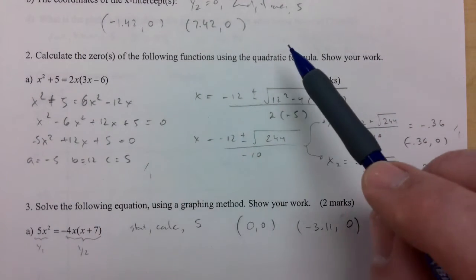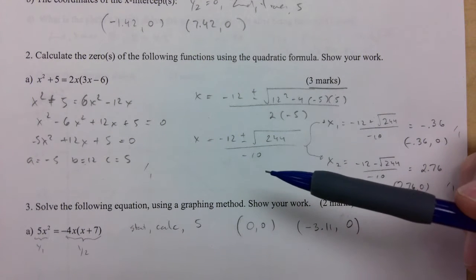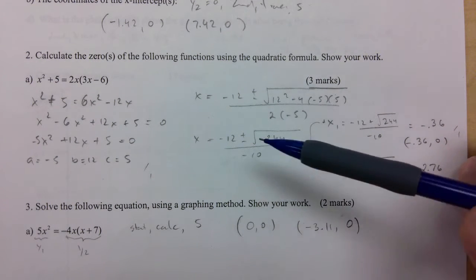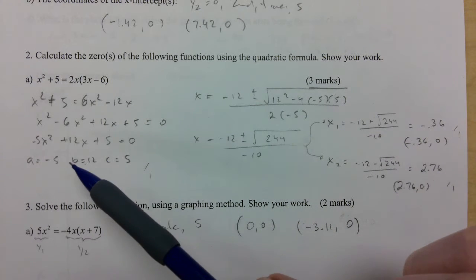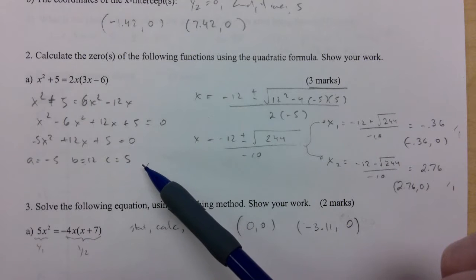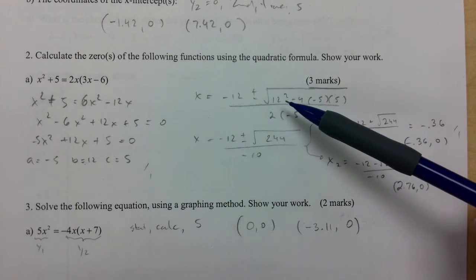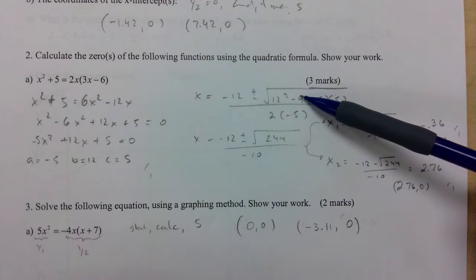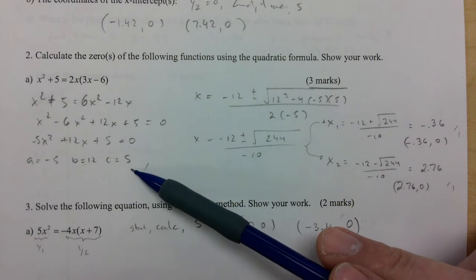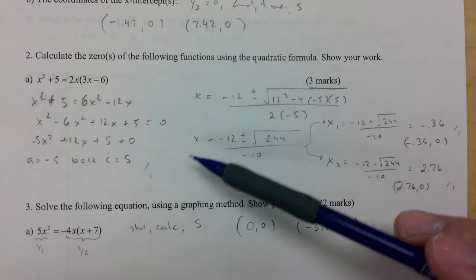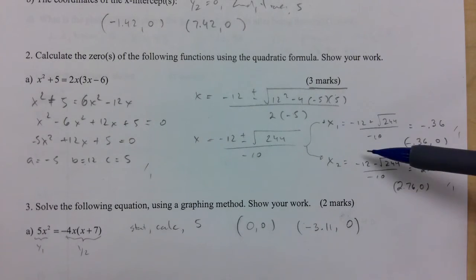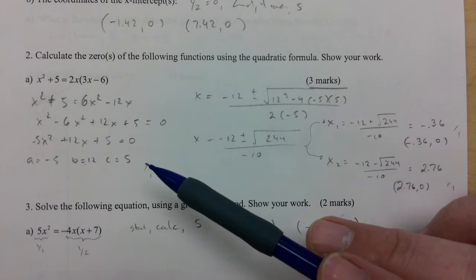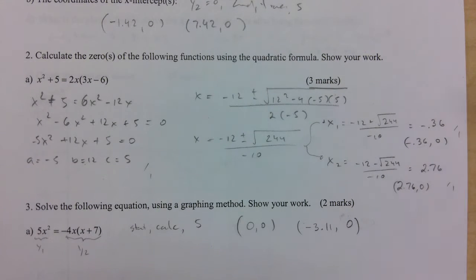And for question 2, you had to use the quadratic formula. You could use a graphing method to verify, but essentially you got 1 mark for coming up with the correct A, B, and C, and 1 mark for coming up with the correct first x-intercept and the correct second intercept. Okay, some of you had issues with the signs, or you made a mistake up front here. So if you did, I followed through your calculations, and as long as they were consistent right till the end, you would have lost 1 mark here, but still received the marks towards the end.